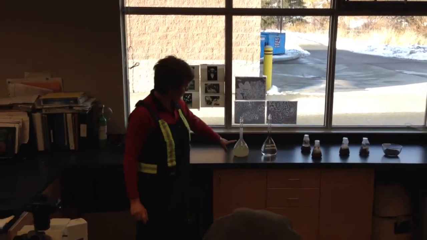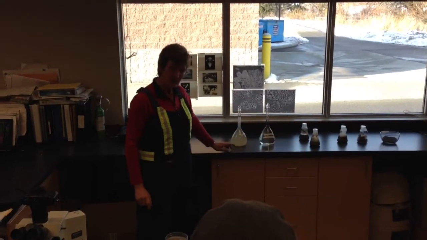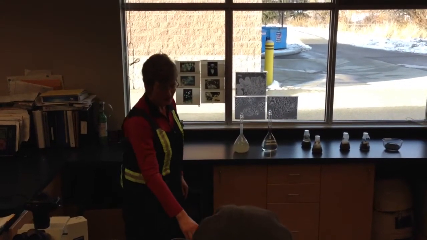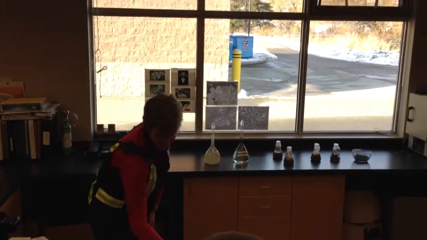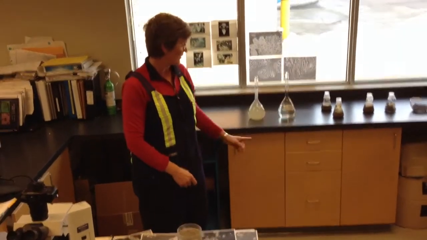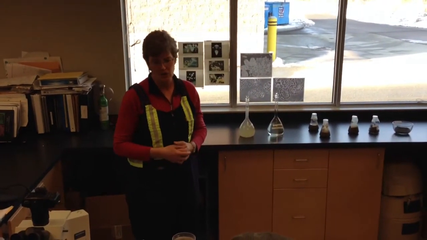The rest of the liquid portion from this goes to the bioreactor, and that's where the bacteria live. So the bacteria then will consume the organics that are in the wastewater. They will actually eat it. It's food for them. So we provide oxygen to them.